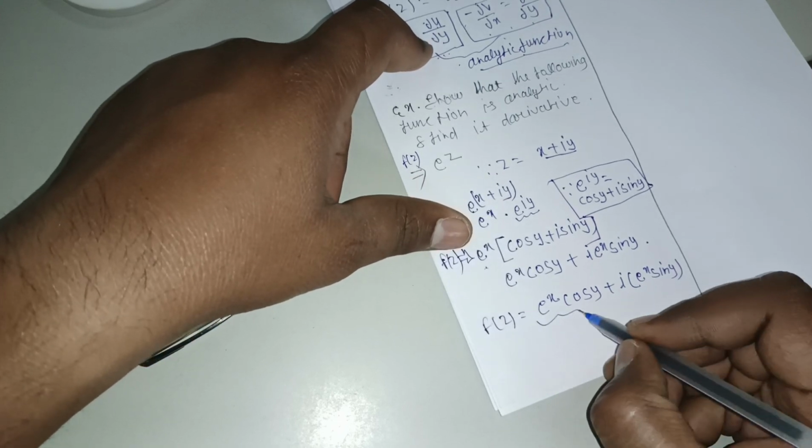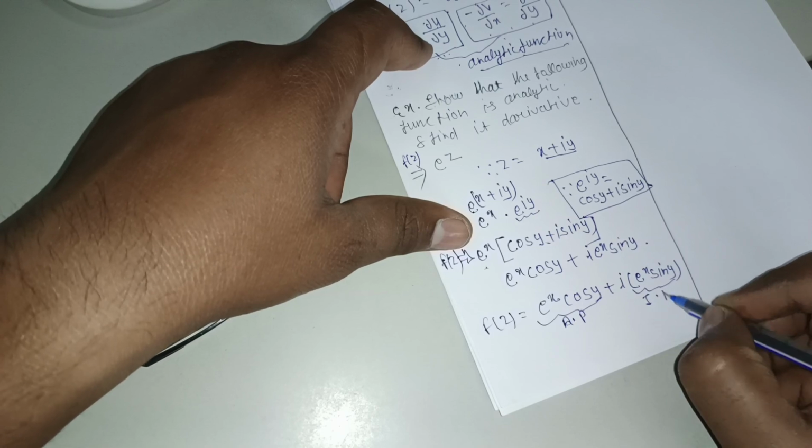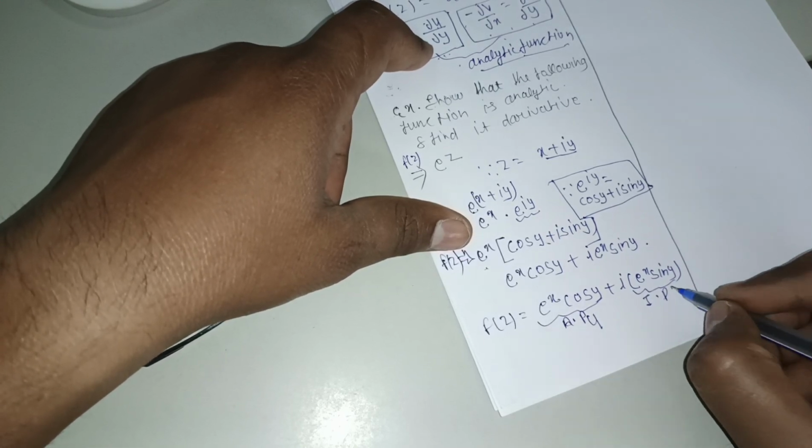Remember, this is the real part and this is the imaginary part. So this is u and this is v.